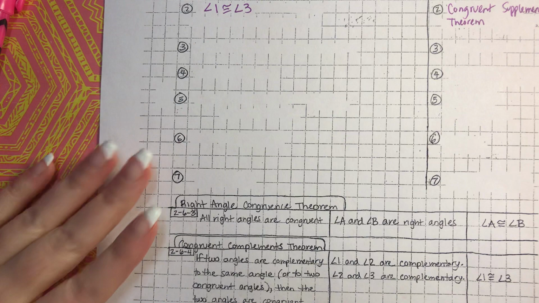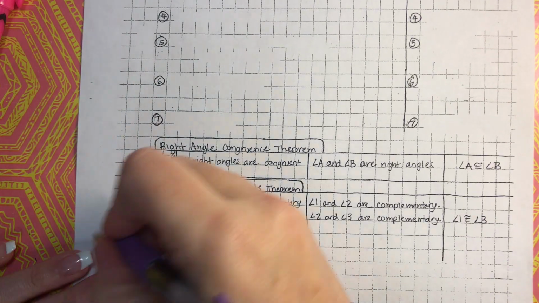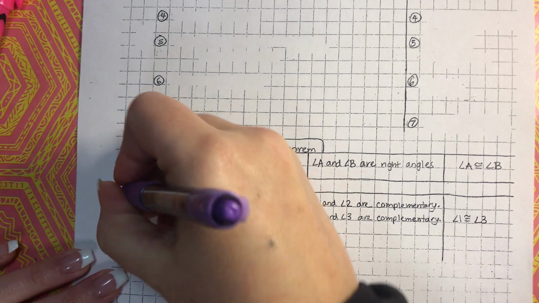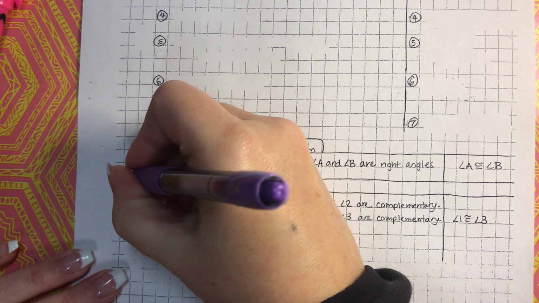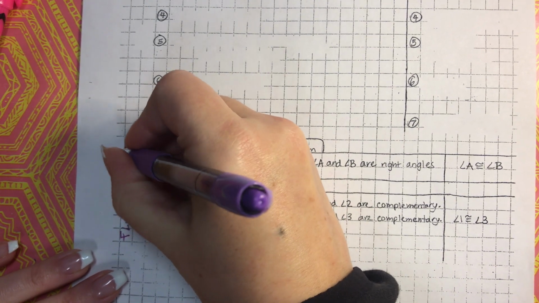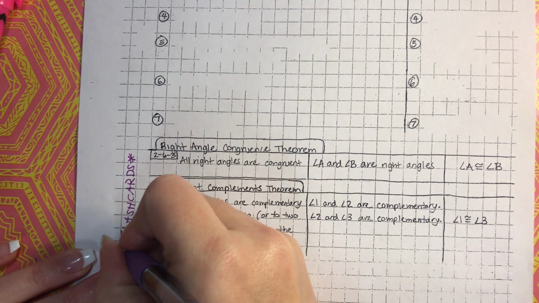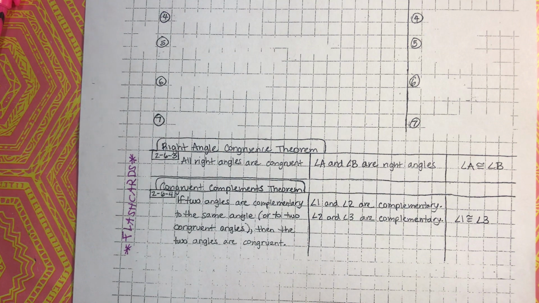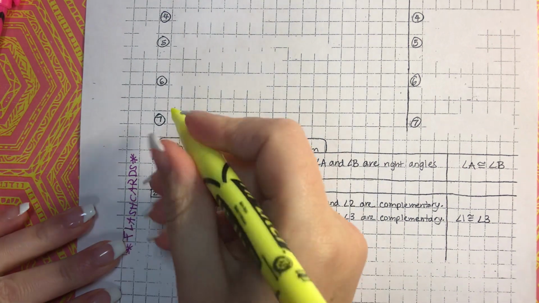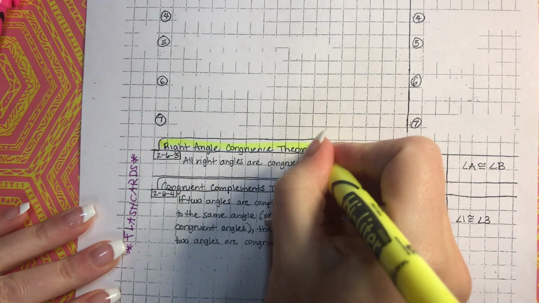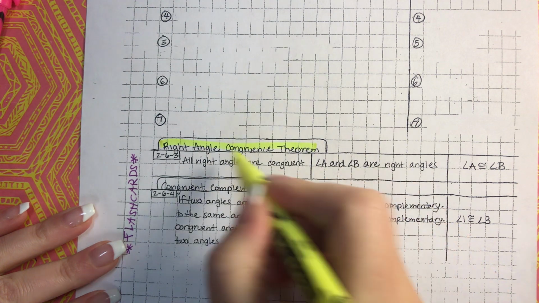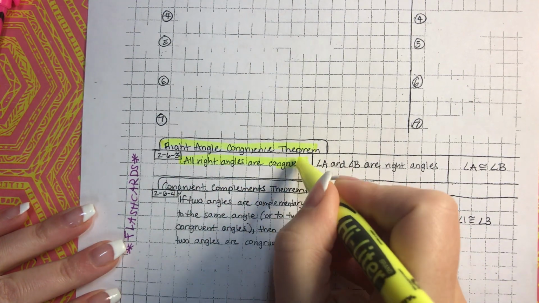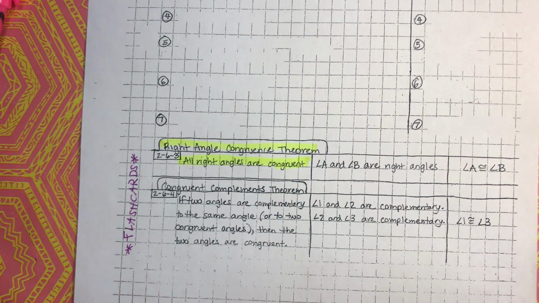There's 2 other theorems, and like I'm going to say, it shouldn't be new to you, but these need to be on flashcards. You need to write them down. You need to go through your flashcards. You need to memorize them. It's going to make your life easier. Okay, so the first one is the right angles congruence theorem. The right angles congruence theorem says all right angles are congruent.